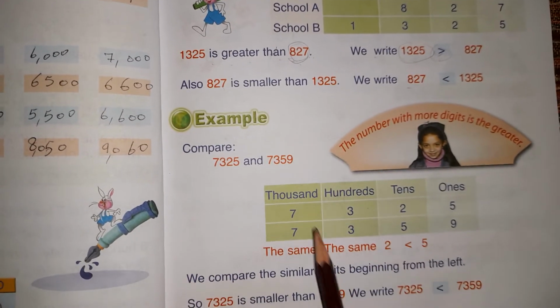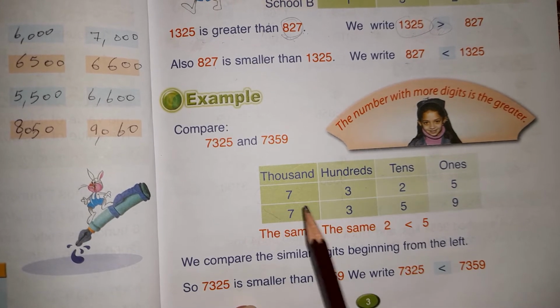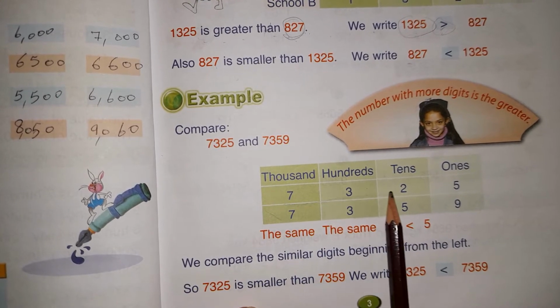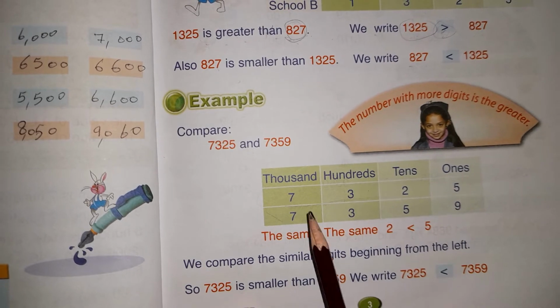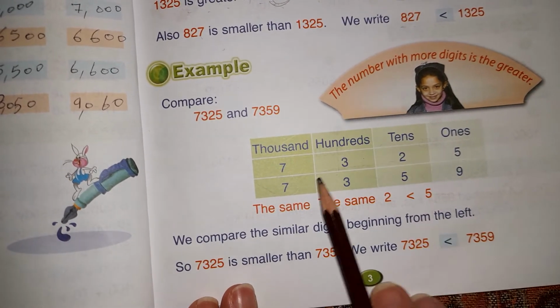Okay, now I have the place value chart. Who can read this number for me? Yes, it is 7,325. And what about the second one?